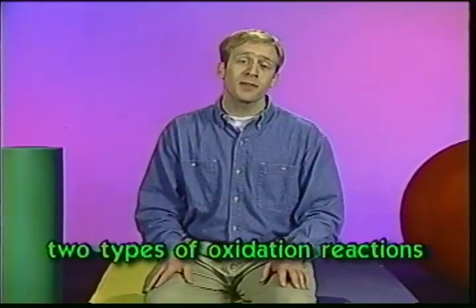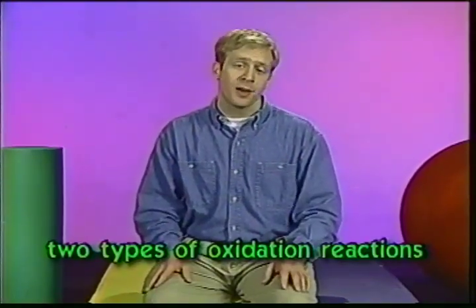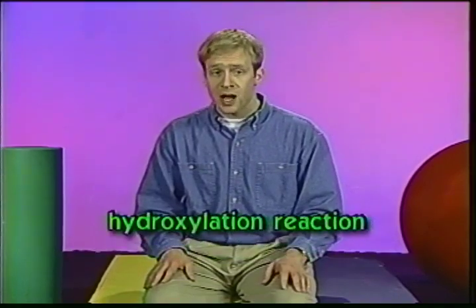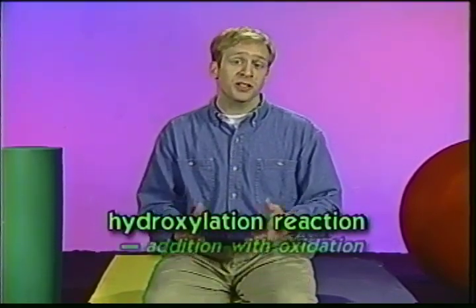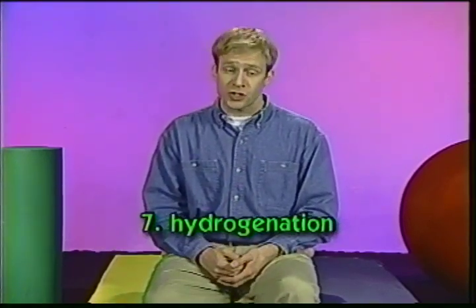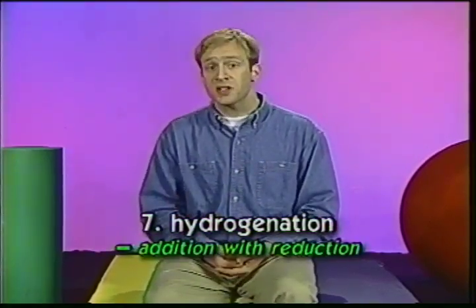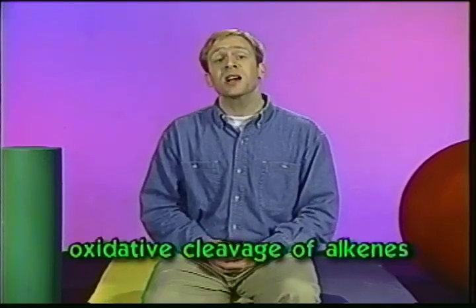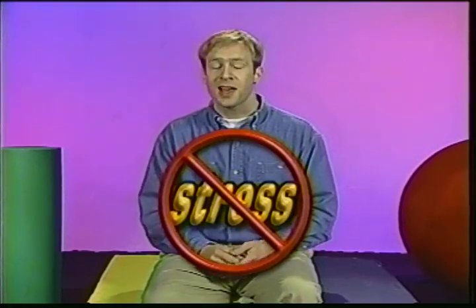There are two main types of oxidation reactions that we're going to look at. The first one is pretty simple. It's a hydroxylation reaction, which is just addition with oxidation. If you remember, reaction number 7 was just an addition with reduction. The second type of oxidation reaction is oxidative cleavage of alkenes. Don't stress. We'll get to each one of these, and your mind will be free and easy.